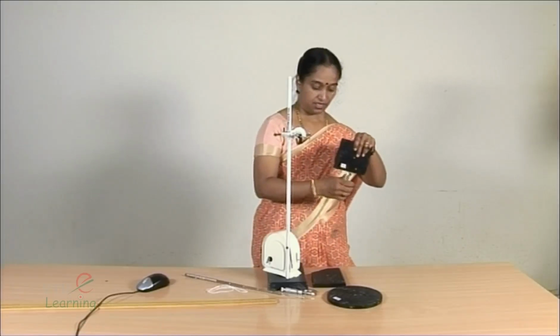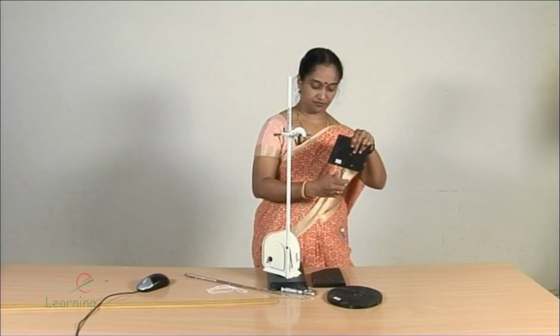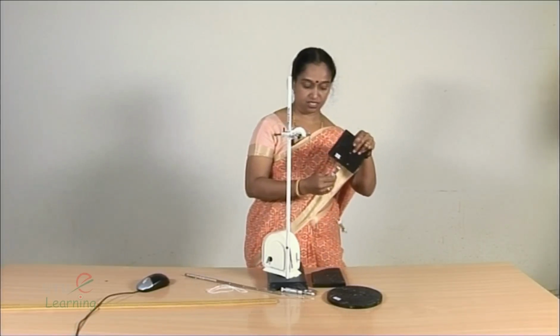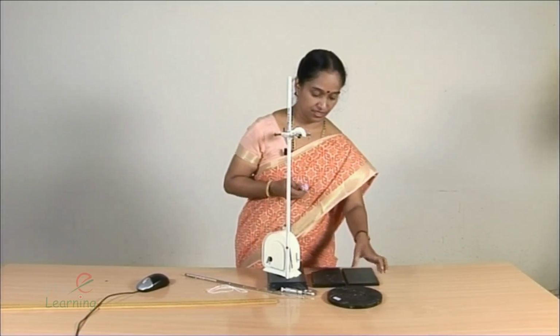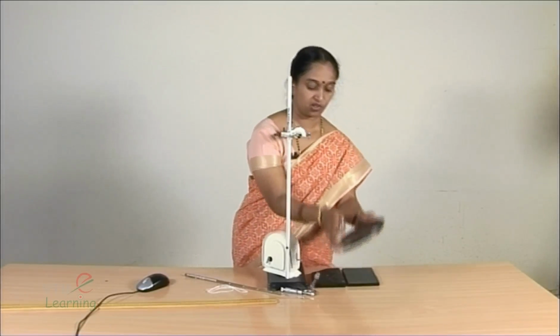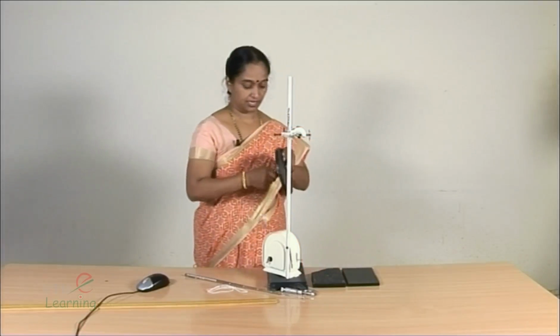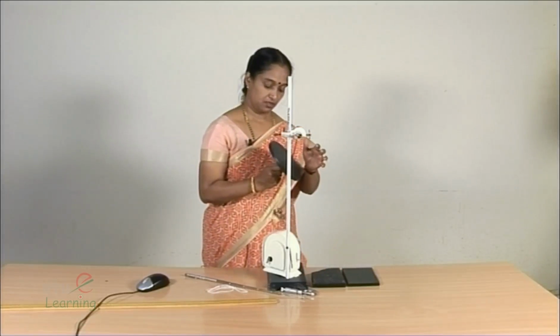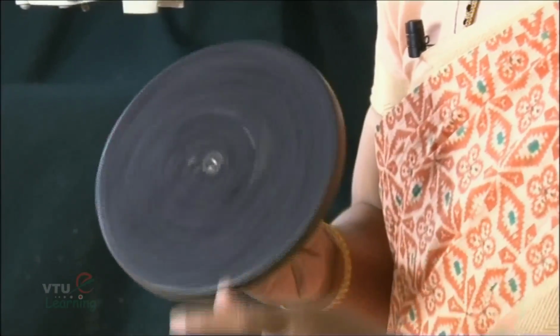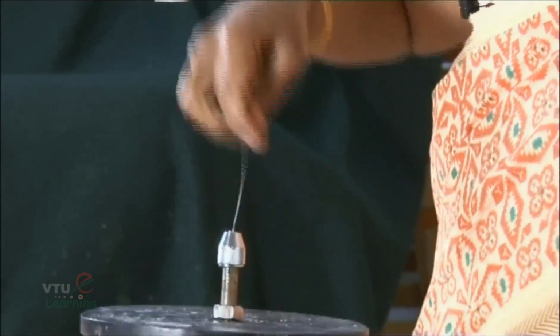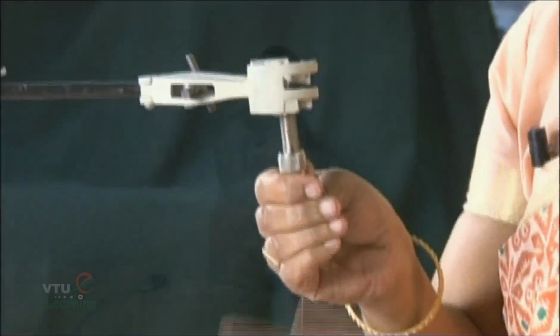Repeat the experiment with the other regular object, which is circular in nature. First, the axis of suspension passes through its center perpendicular to the plane of the object.